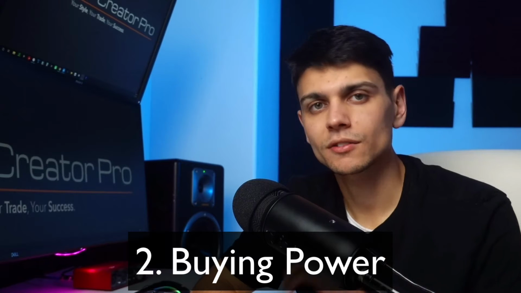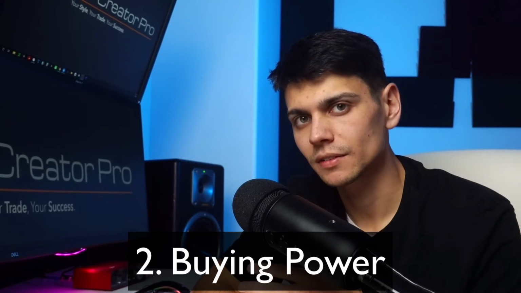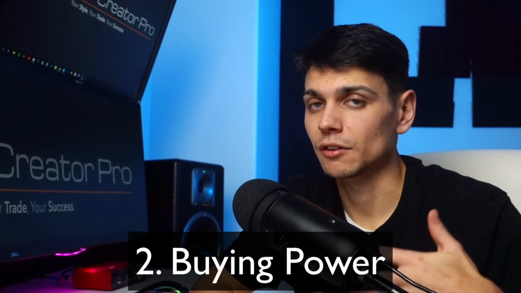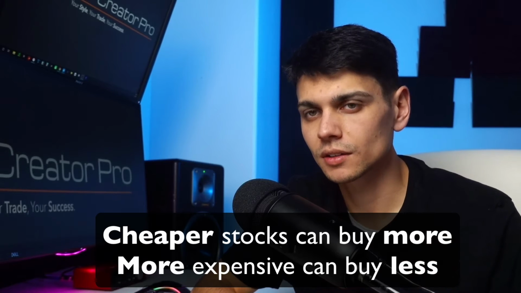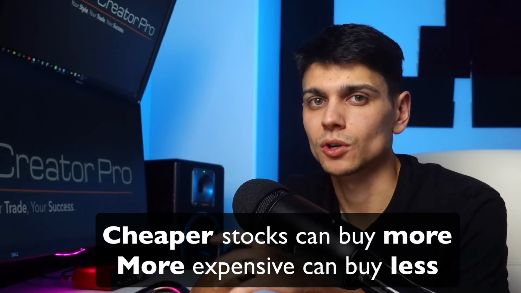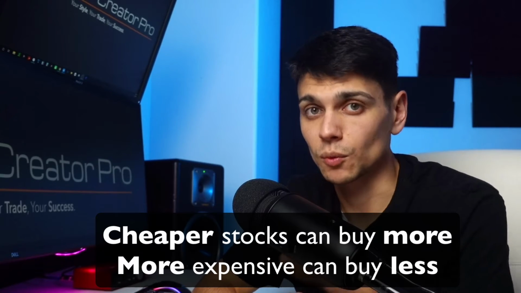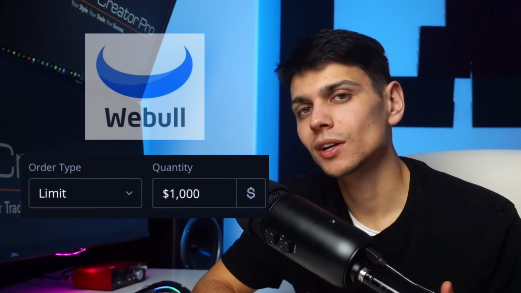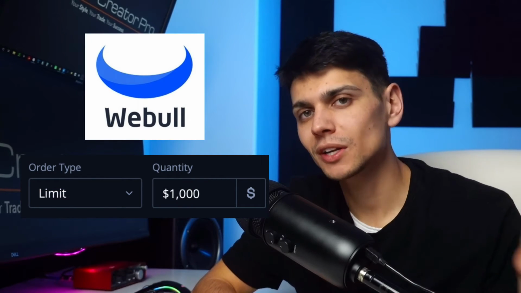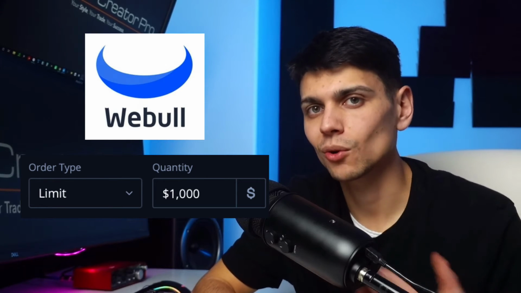The second way is by buying power. A lot of traders will have an idea of how much money they want to put into a trade, or maybe how much they even have available to put into a trade. This way, with a cheaper stock, they can buy more shares, and if it is a more expensive stock, they will buy less shares. Some brokers, like Webull, will actually let you do this on your order entry. You can put in how much money you want to put into the trade, then it will auto round how many shares to buy or sell.